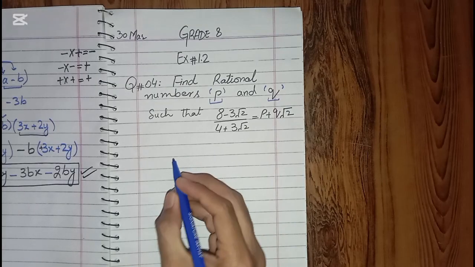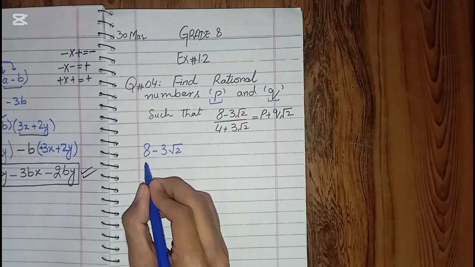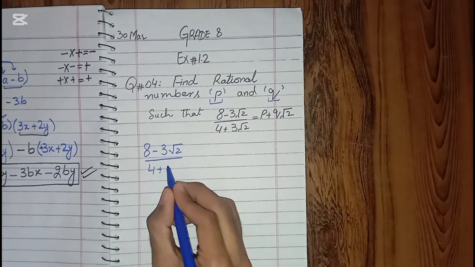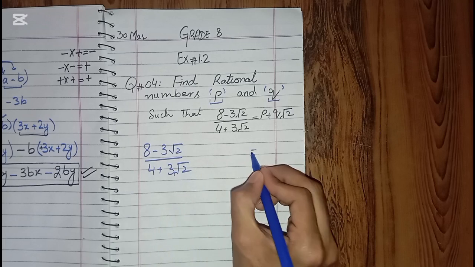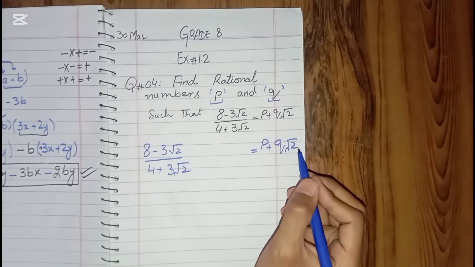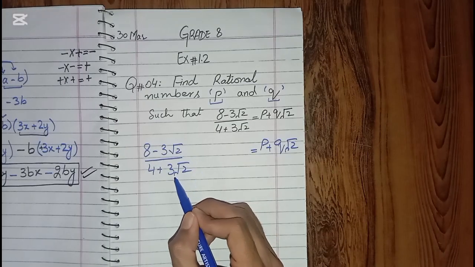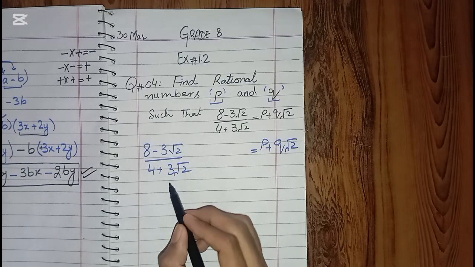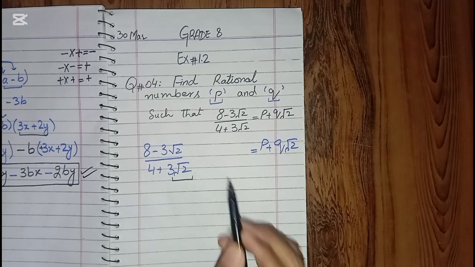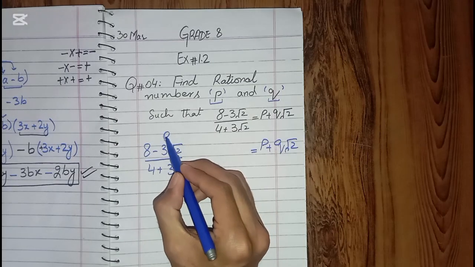First we write there: 8 minus 3 square root 2 over 4 plus 3 square root 2, and it is equal to p plus q square root 2, as given in our question. And how do we solve it? In question number 1, we learned that there should be no radical expression or radical sign in our denominator. So we have to remove this radical expression from our denominator, and for this we use a method called the rationalization method.